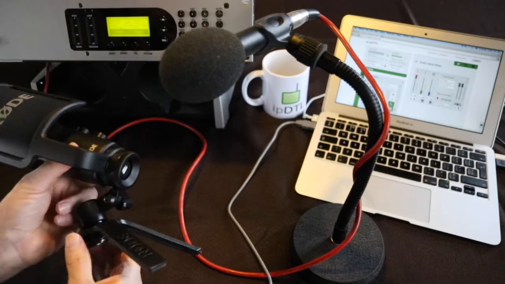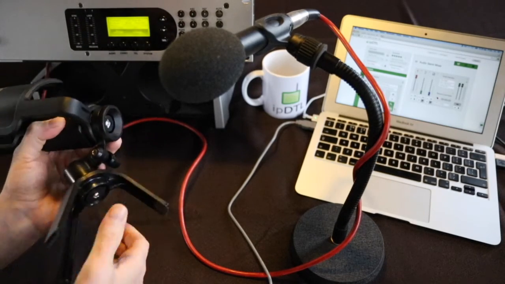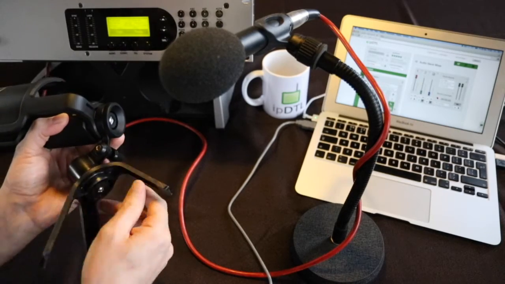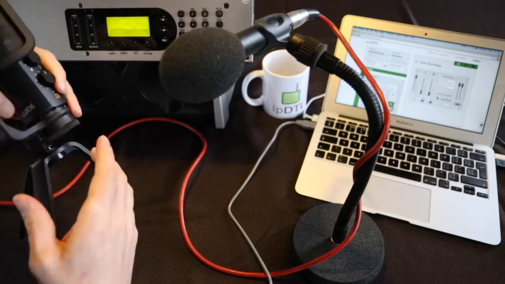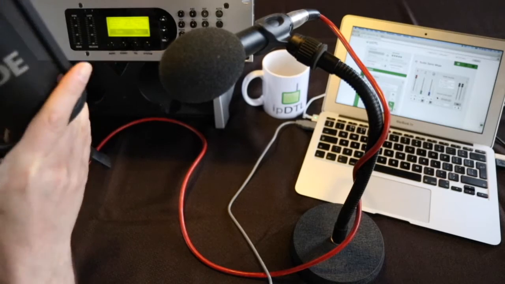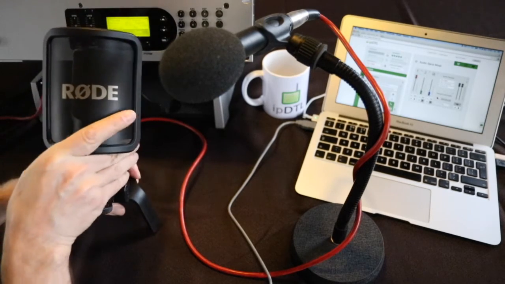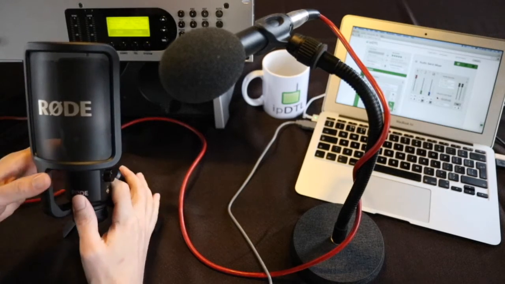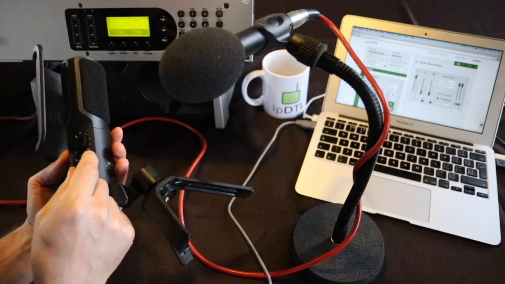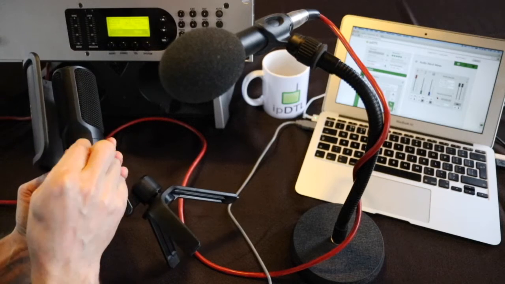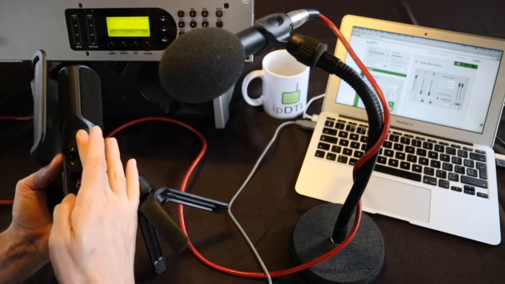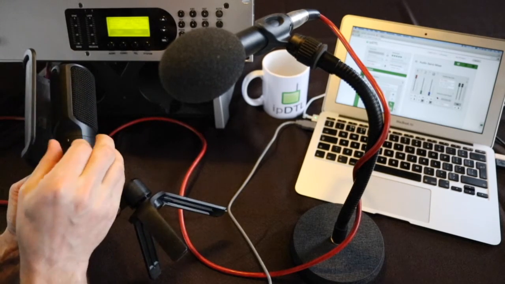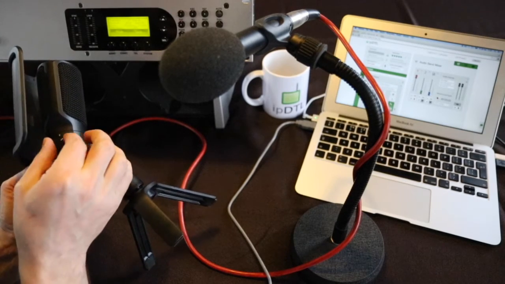Now this microphone stand, if you remove this section, it does actually turn into a normal mic clip that you could use on any other stand. So I'll position the mic facing slightly upwards. We'll just take a look at the controls on the side of the microphone. And you can see, a bit like the Shure X2U, you can balance the level between the mic itself and the incoming feed from the computer and ipDTL.